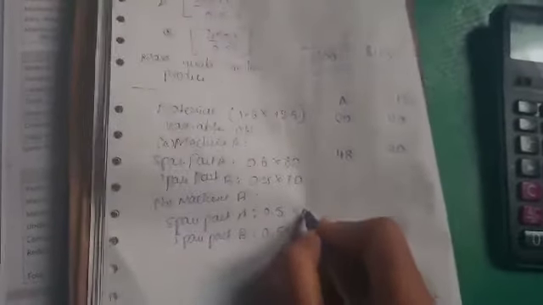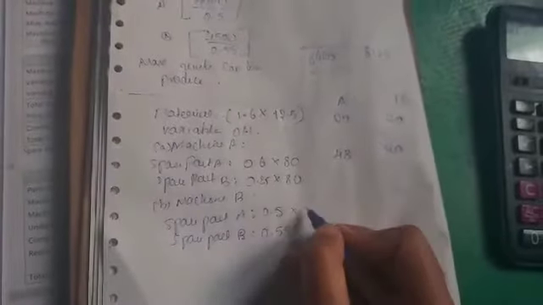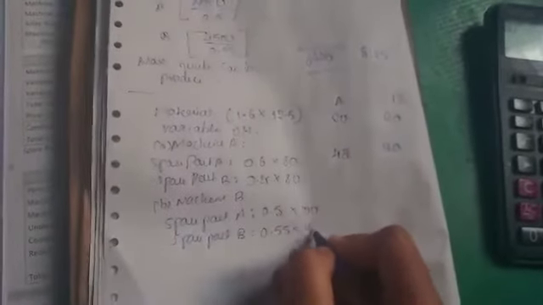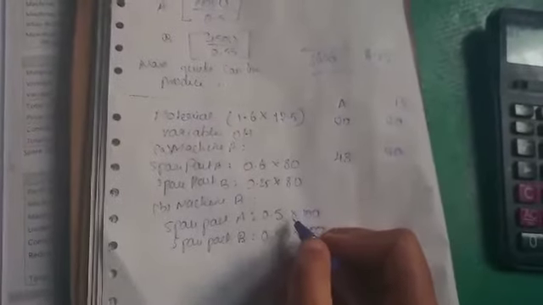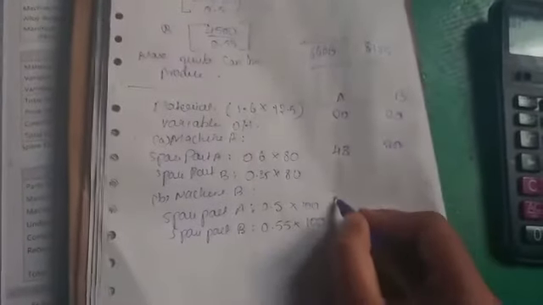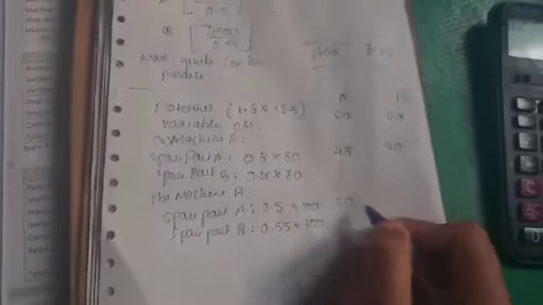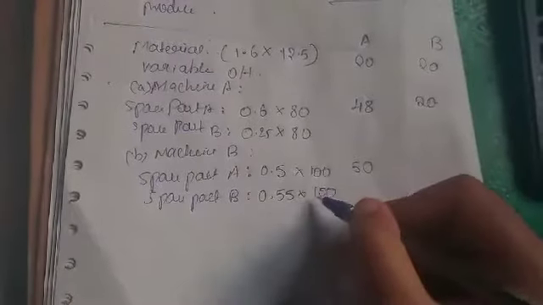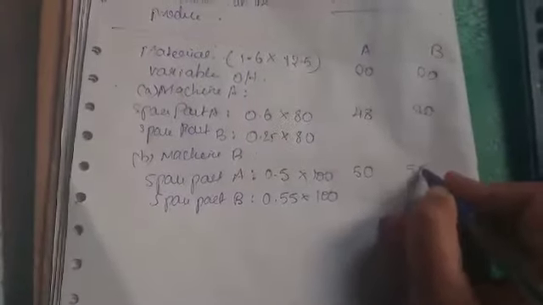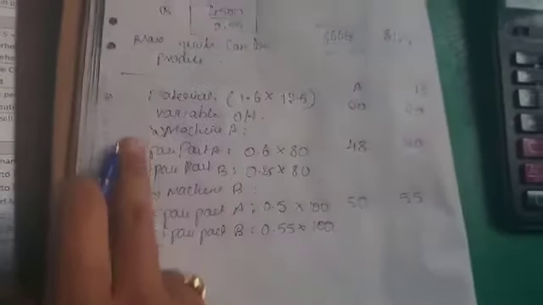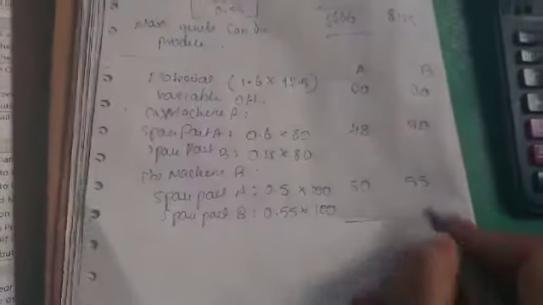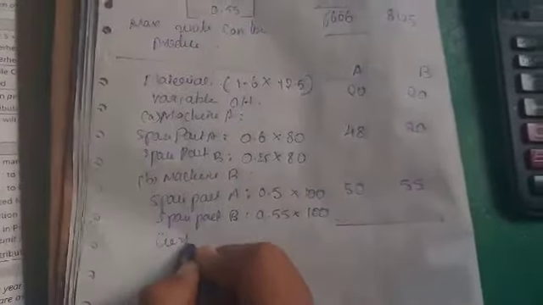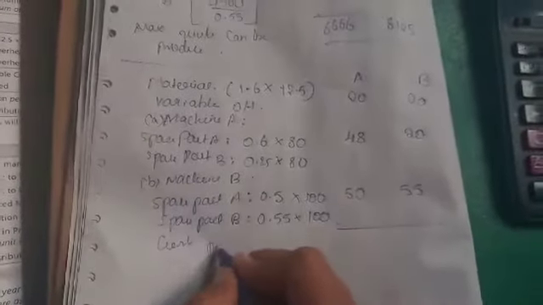For machine B, they have given the variable overhead as 100 rupees. So 0.5 into 100 will be 50, and 0.55 into 100 will be 55 rupees. Now all these are the costs for us. We'll add this cost per unit.